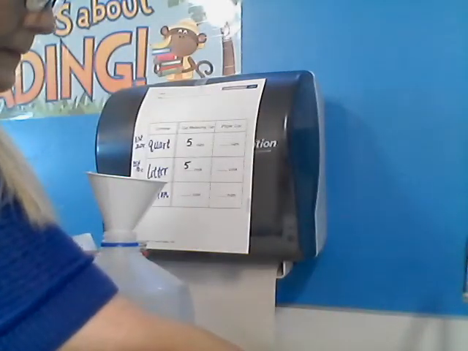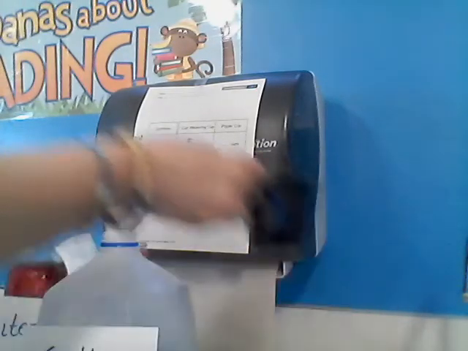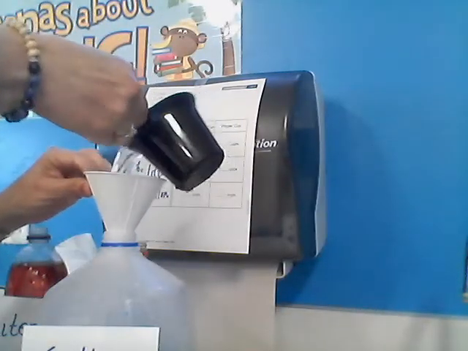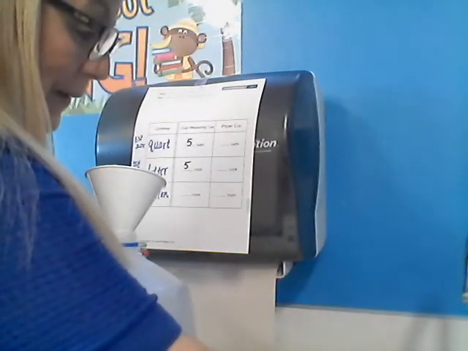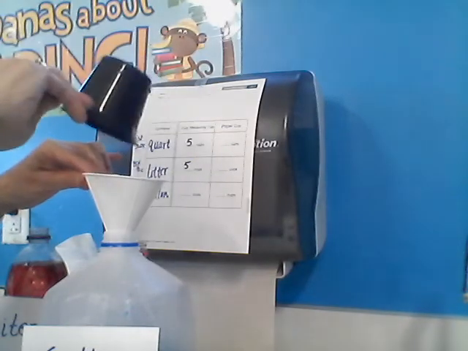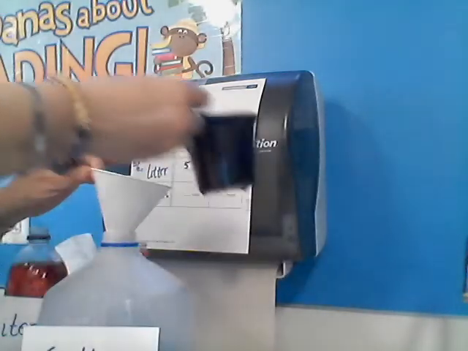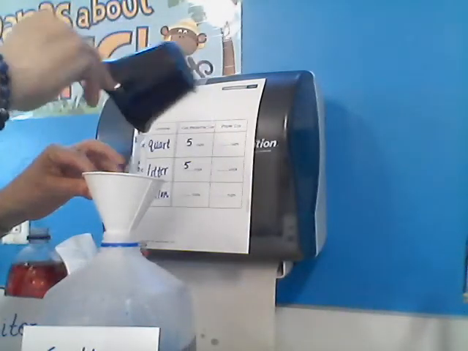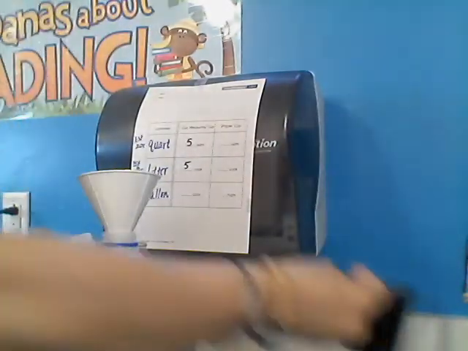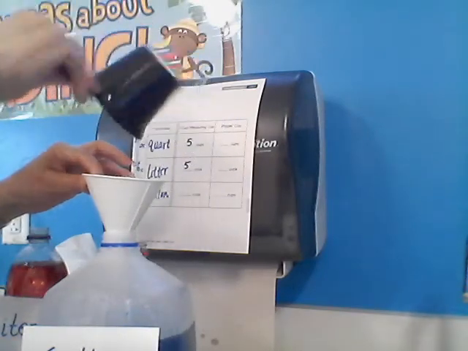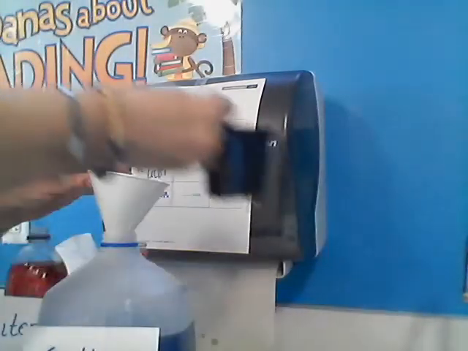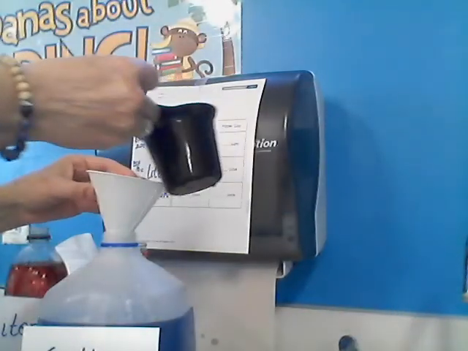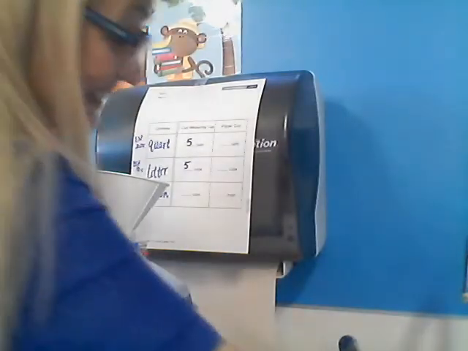9. 10. 11. 12. 13. 14. I don't know if this 1 cupper is correct. 15. 16. 17. I don't think this measuring cup is correct.